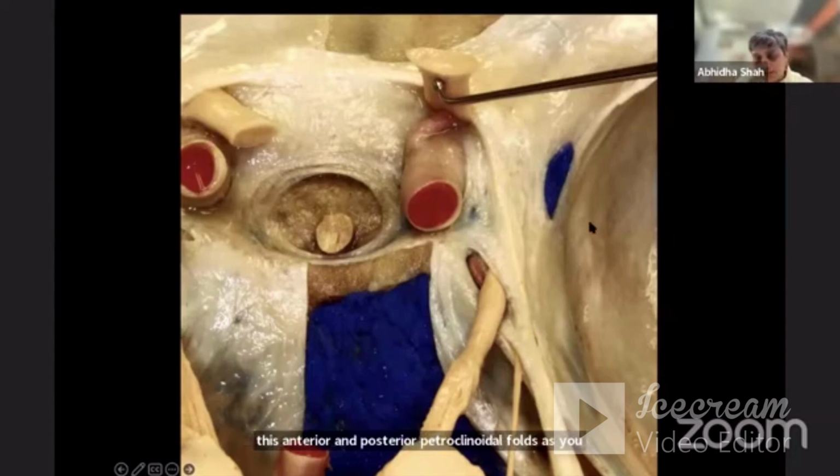So here again, let's see, this is the outer layer of the dura peeled off. This is the inner layer of the dura. You cannot see any cranial nerve right now because there is this inner layer of the dura that is still present. This is the roof of the cavernous sinus. This is the posterior part of the cavernous sinus. And here you can see that the cavernous sinus communicates directly with the basilar venous plexus.